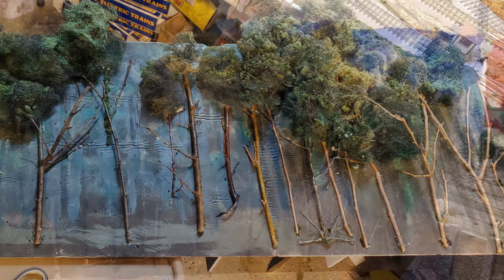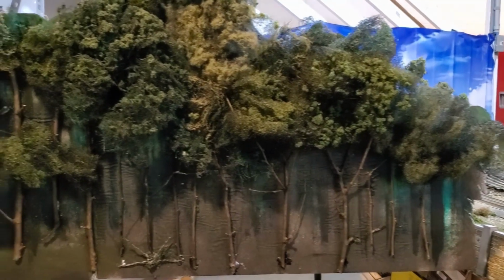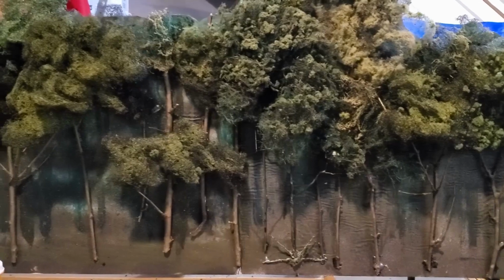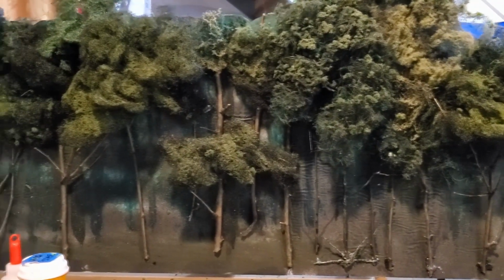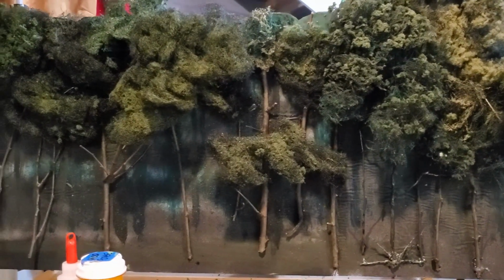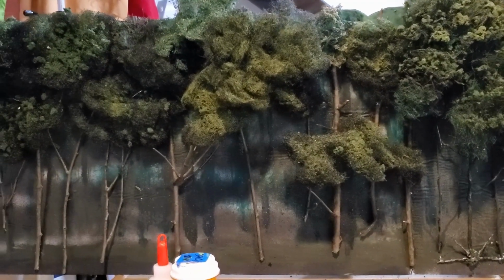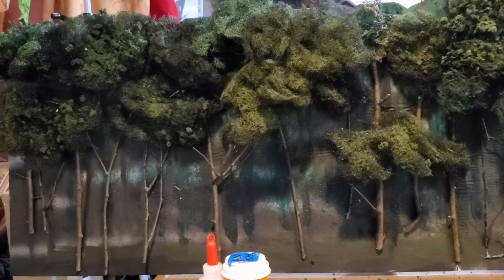Then after I put them on the board, I painted them with really thin acrylic black paint, very, very thin. And that just kind of took the new look of them away. Made them blend in better, I thought.